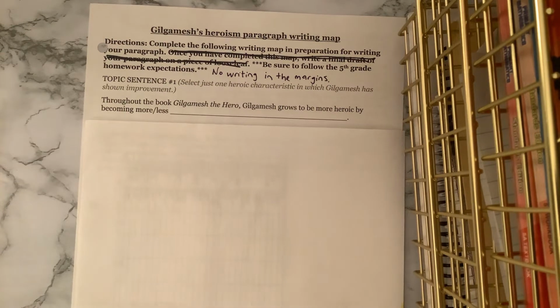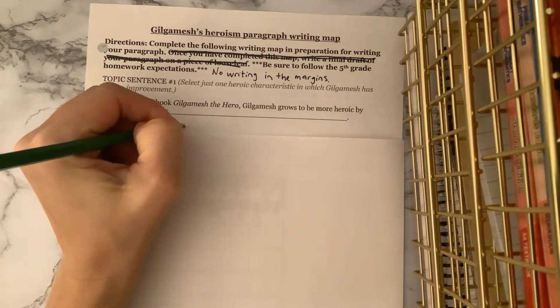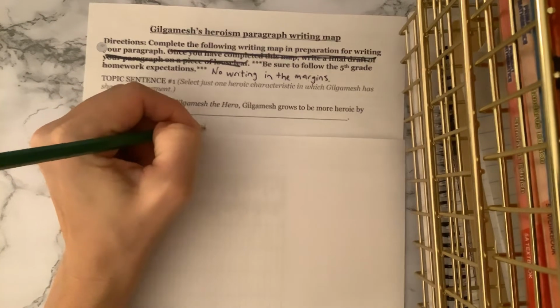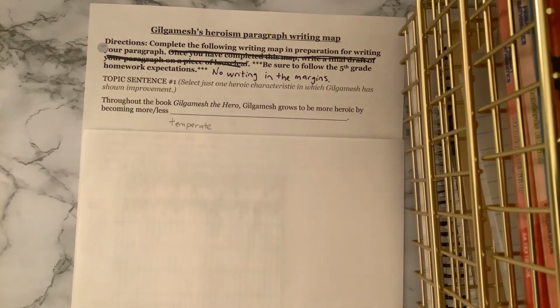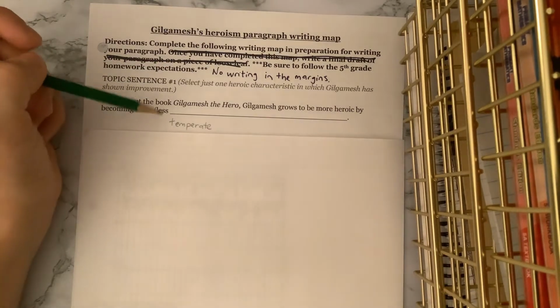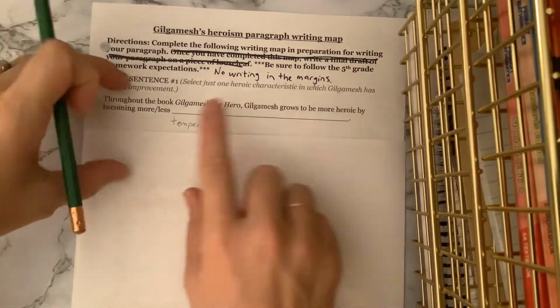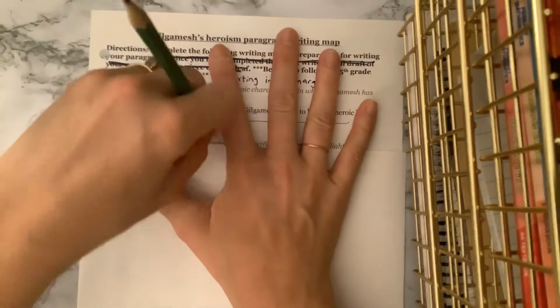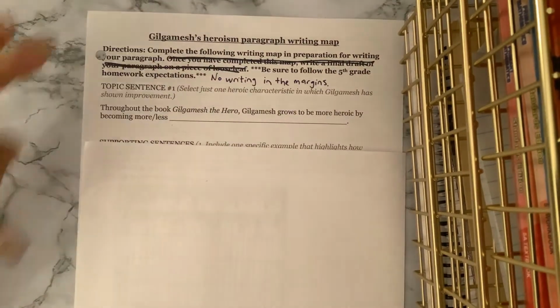Also, as a side note, temperance has an N in it. Temperate does not. The word is not temperate with an N, it's temperate. So you should have filled in already. If you have not written in which heroic characteristic you're going to be writing about, pause and do so because we're moving on.